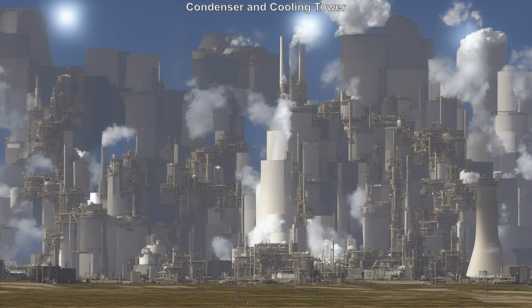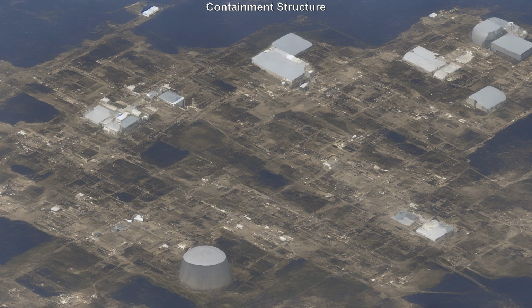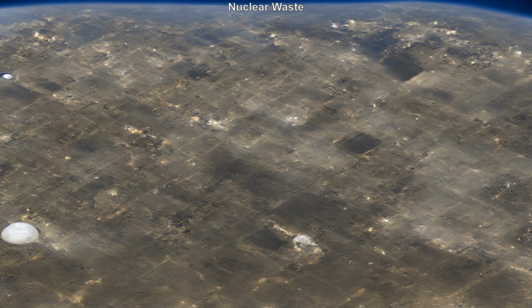After exiting the turbine, the steam is condensed back into water in a condenser. This requires a cooling system, often a cooling tower, to dissipate the heat. The condensed water is pumped back into the reactor to repeat the cycle, creating a continuous loop of energy conversion. A massive containment structure surrounds the reactor to prevent the release of radioactive materials in case of an accident.